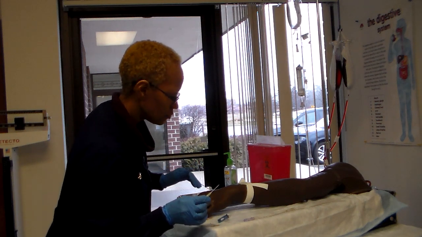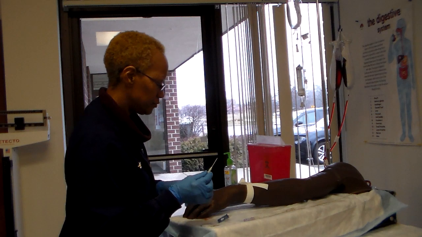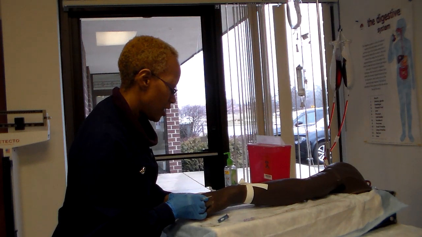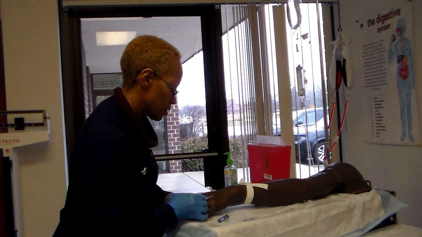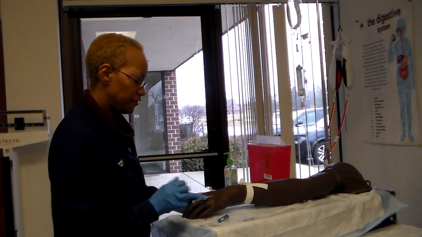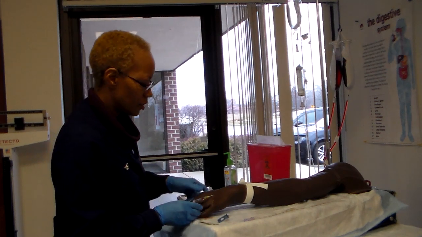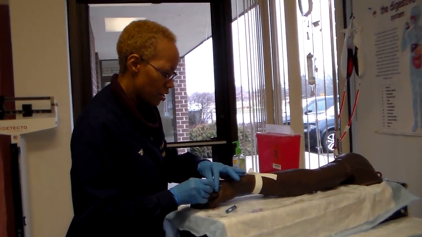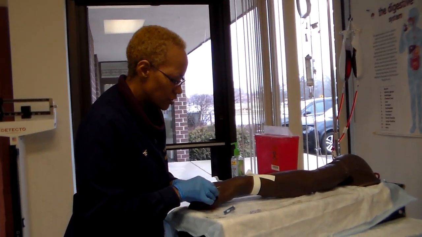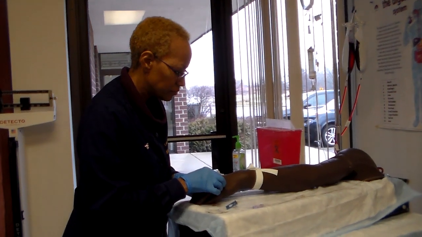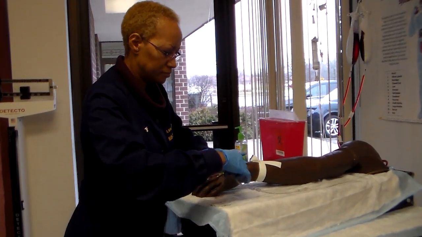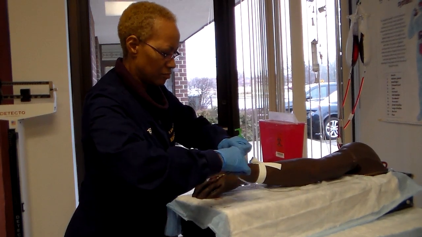Okay. You're going to hold down your site, and you're going to insert at a 30-degree angle. Okay? You should get a flashback. Okay? You're going to pull back your stylet, and you're going to advance your catheter. Okay? Good.